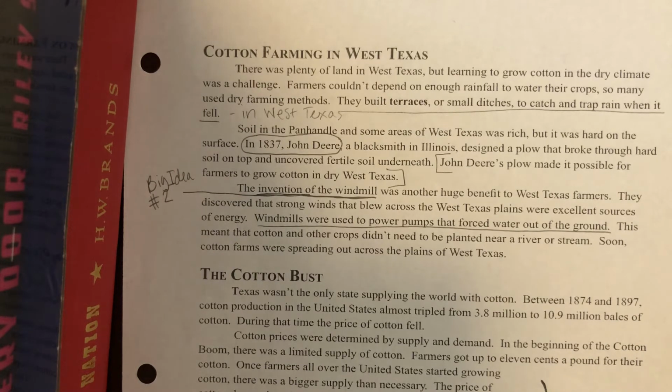Farmers couldn't depend on enough rainfall to water their crops, so many used dry farming methods. They built terraces, one of our vocab words, or small ditches to catch and trap rain when it fell in West Texas. Soil in the Panhandle and some areas of West Texas was rich, but it was hard on the surface. So in 1837, John Deere, I'm sure you guys have all heard that name, a blacksmith in Illinois, designed a plow that broke through hard soil on top and uncovered fertile soil underneath. John Deere's plow made it possible for farmers to grow cotton in dry West Texas.